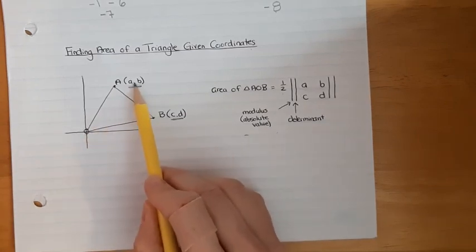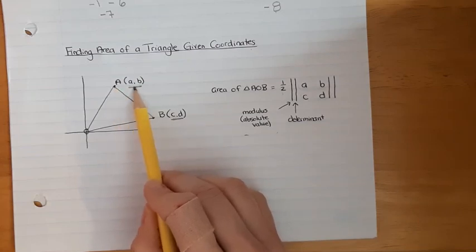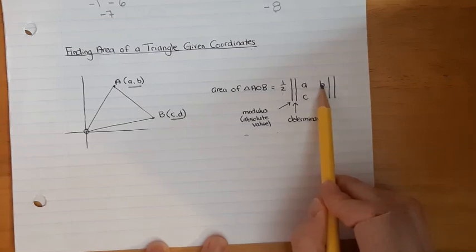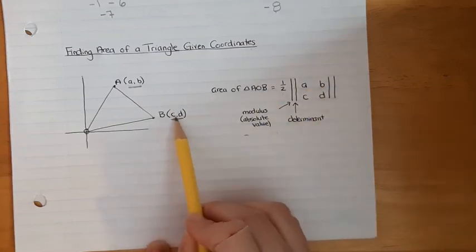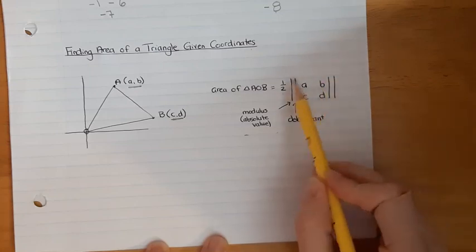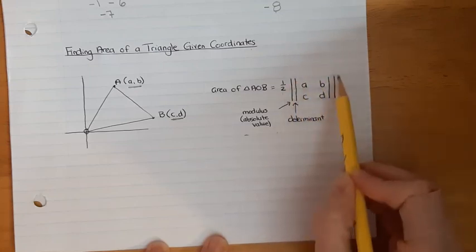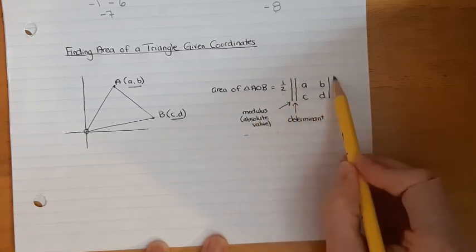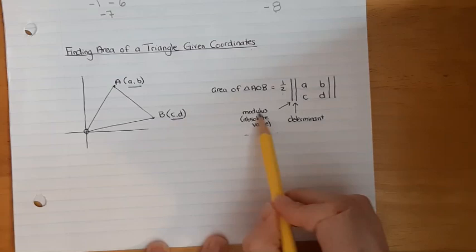So whatever the coordinates of point A are, one of the other points of the triangle, you're going to put those 2 numbers in on the top of your matrix. Whatever the coordinates of B are, you're going to put those 2 numbers in as the bottom of your matrix, and then you're going to have 2 straight lines on either side. This outer pair of straight lines is the modulus, also known as the absolute value.